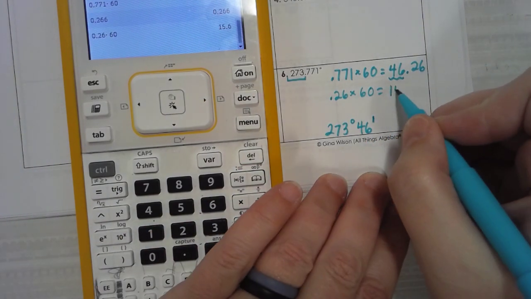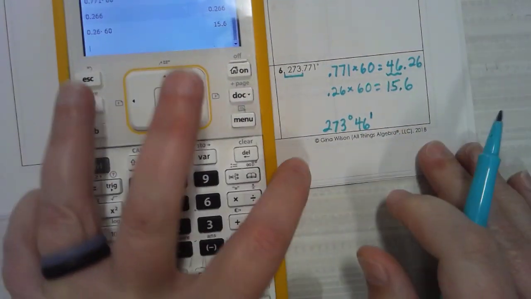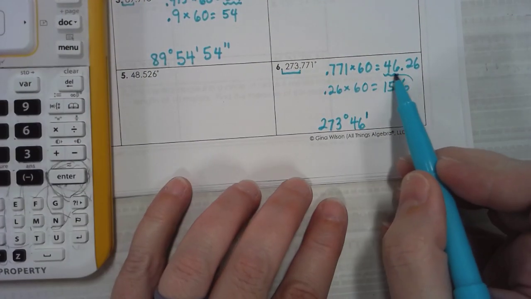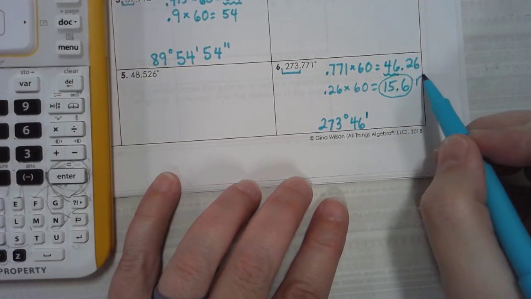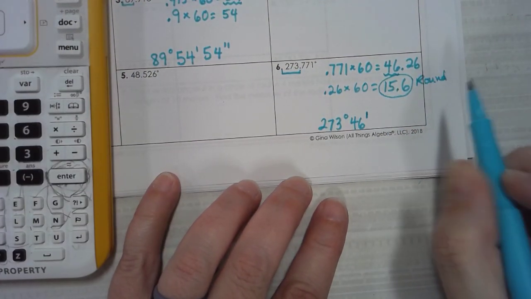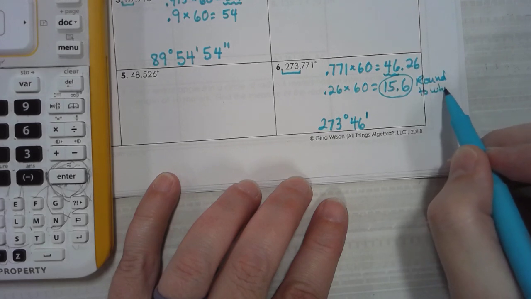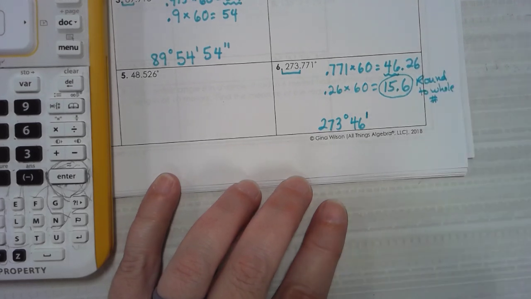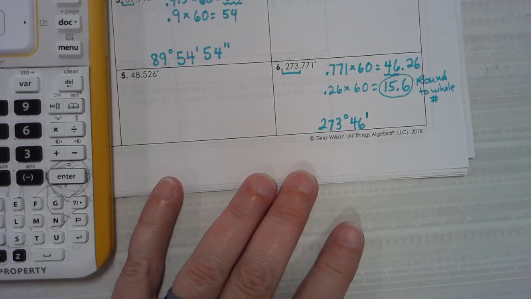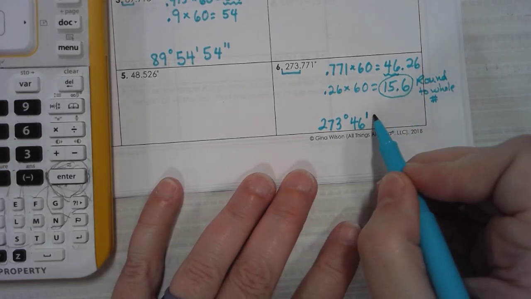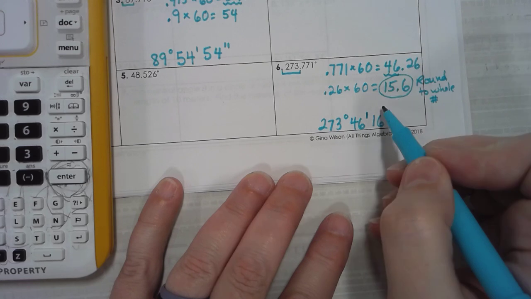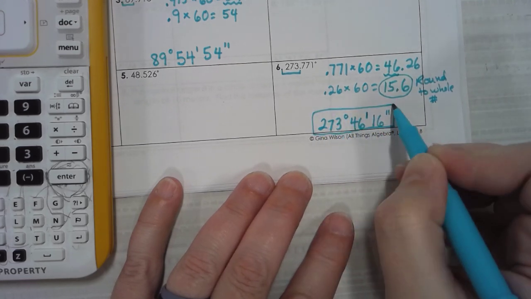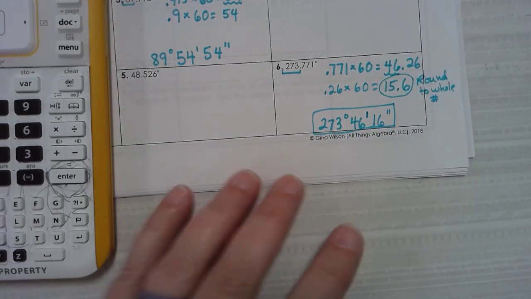And we get 15.6. Okay, when this last answer is a decimal, we're going to round this to the whole number. So is this going to be closer to 15 seconds or 16 seconds? 15.6 is closer to 16 than it is to 15. Make sense?